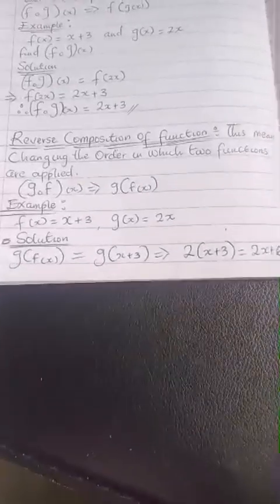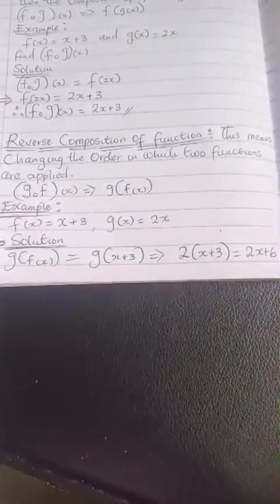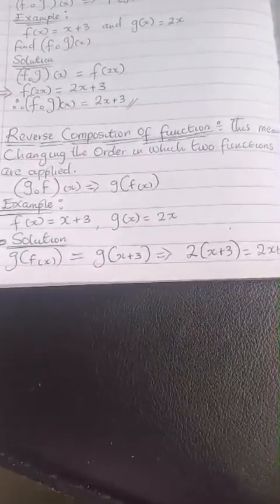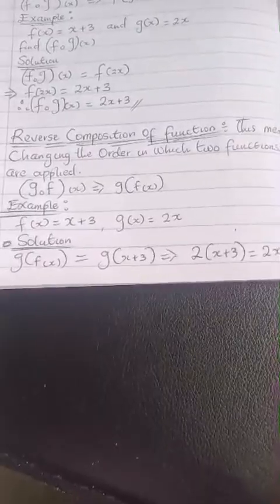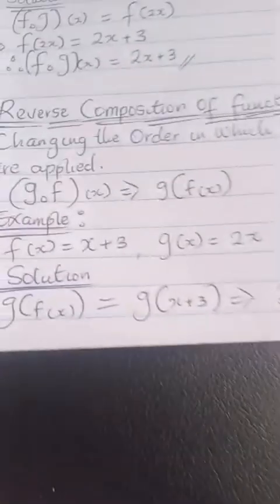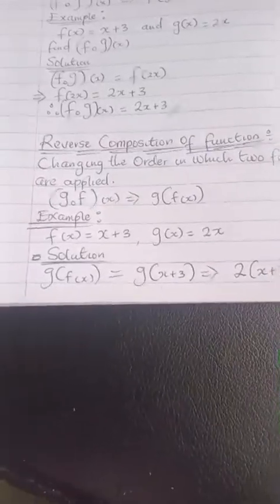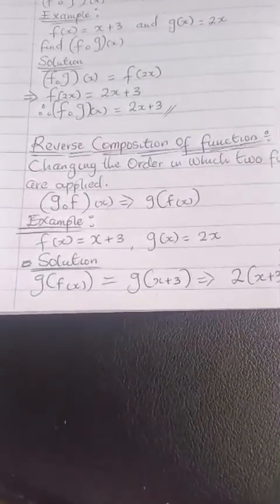The next one is reverse composition of function. He said this means changing the order in which two functions are applied. So the first one, which is composition, we have f of g. Now this one, we change the order, it now becomes g of f.